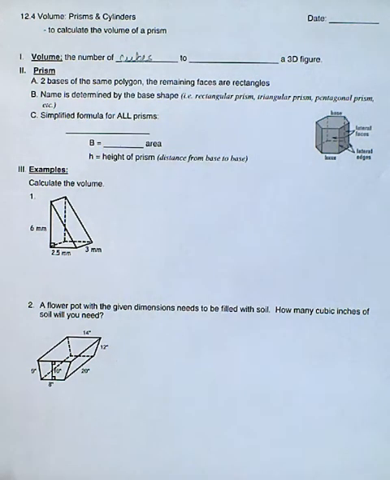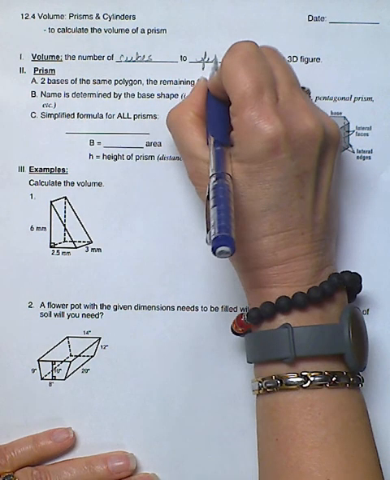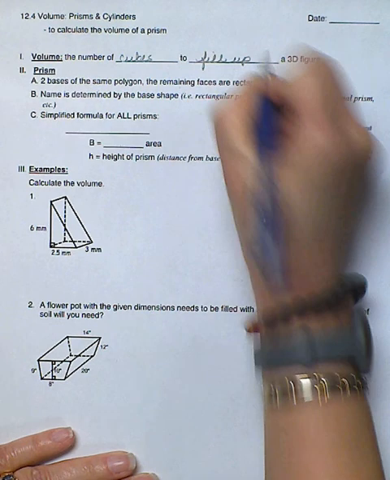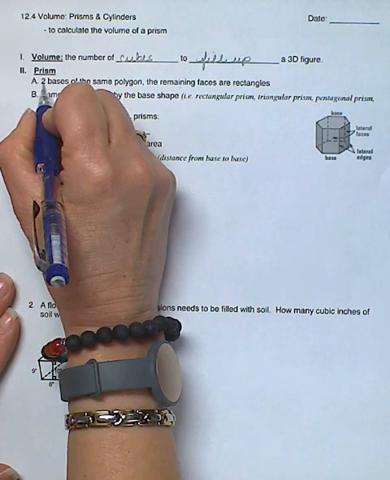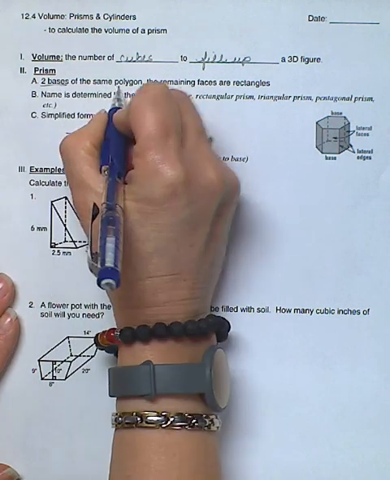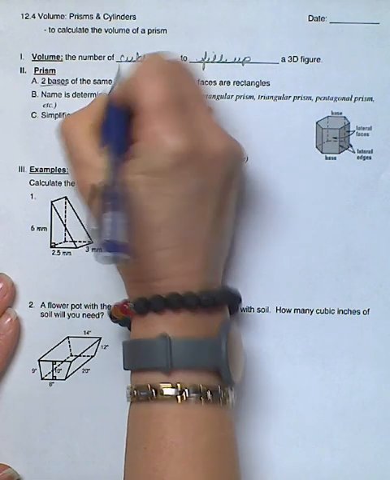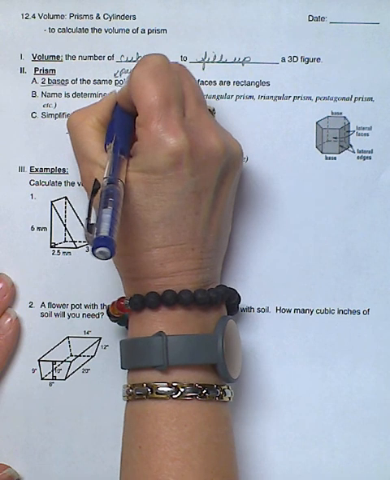to fill up a 3D or three-dimensional figure, or a solid. So we're going to fill in a solid. Today's solid is going to be a prism. So just as a reminder, a prism has to have two bases. Those bases are the same polygon and they're parallel.